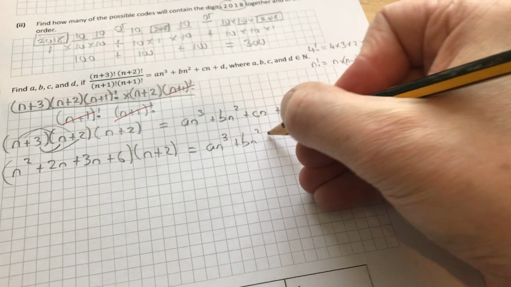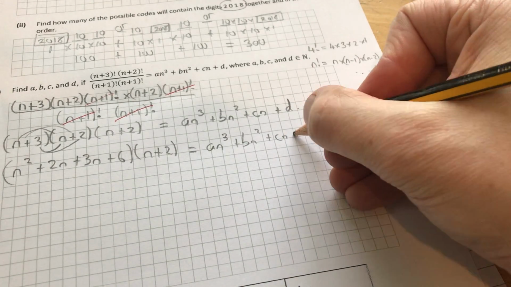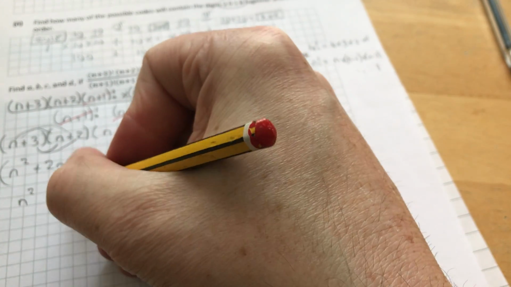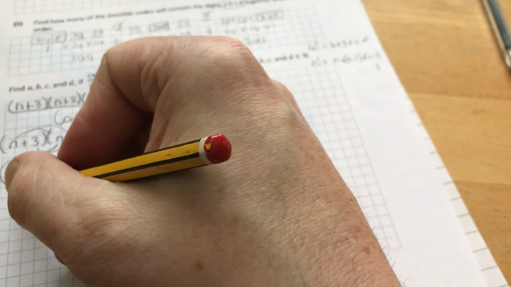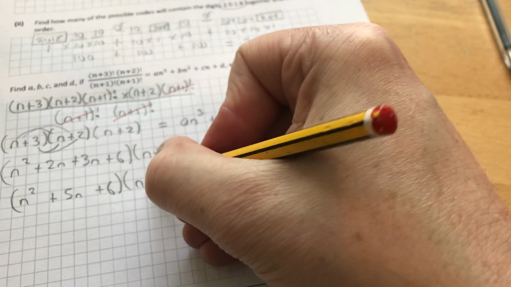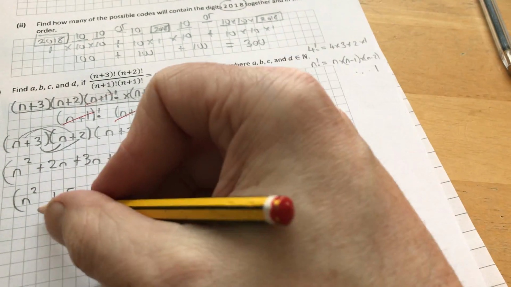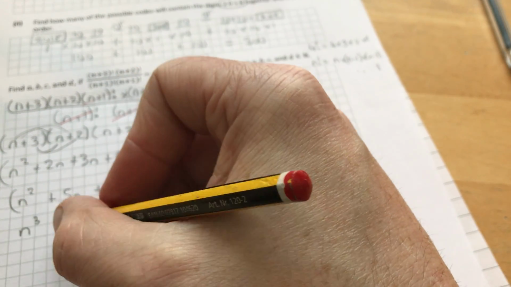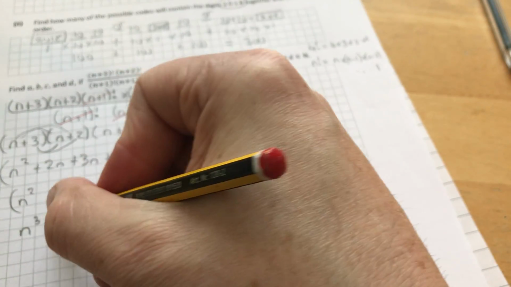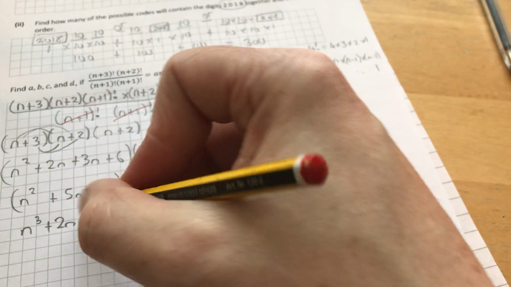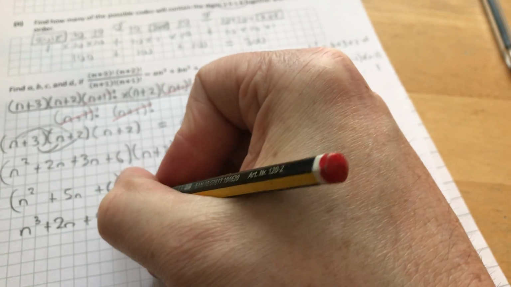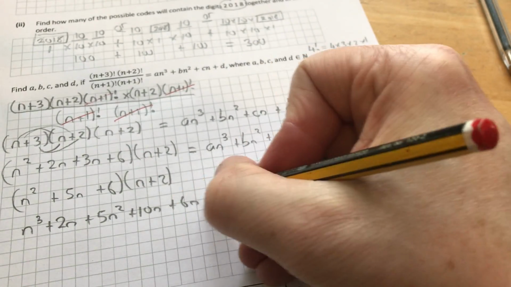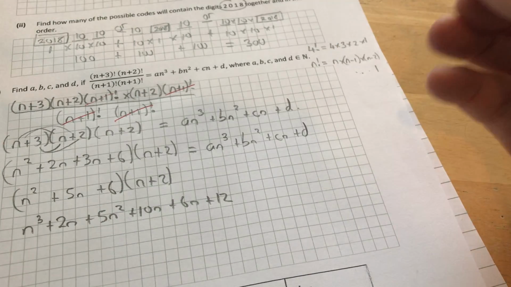Inside the brackets, 2n and 3n is 5n. So n squared by n is n cubed. N squared by 2 is 2n squared. 5n by n is 5n squared. 5n by 2 is 10n, and 6 by n is 6n, and 6 by 2 is 12.